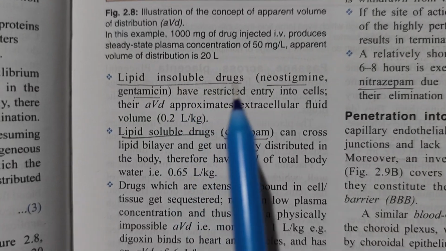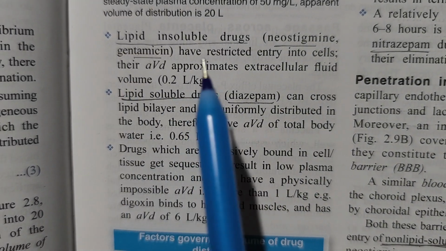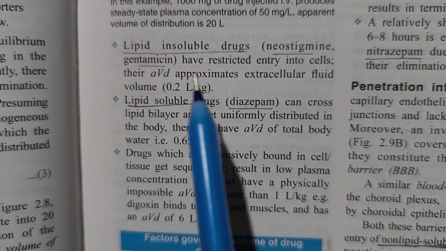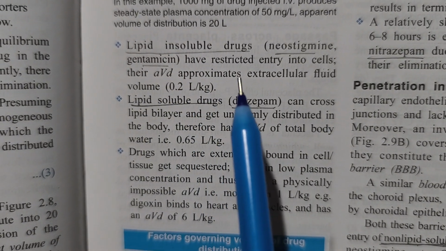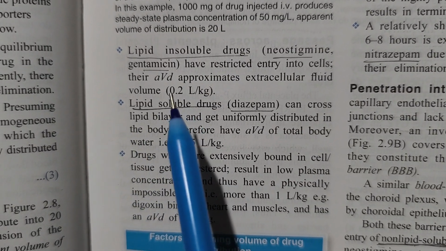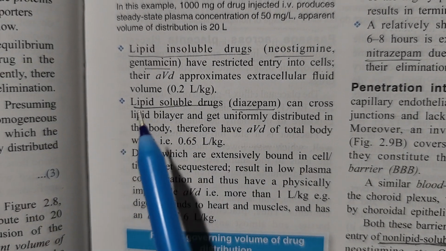The lipid insoluble drugs neostigmine and gentamicin have restricted entry into the cell. Their apparent volume of distribution approximates extracellular fluid volume of 0.2 liter per kg.